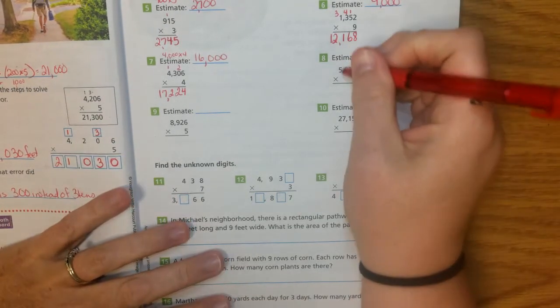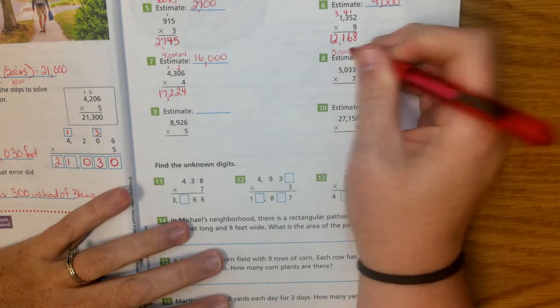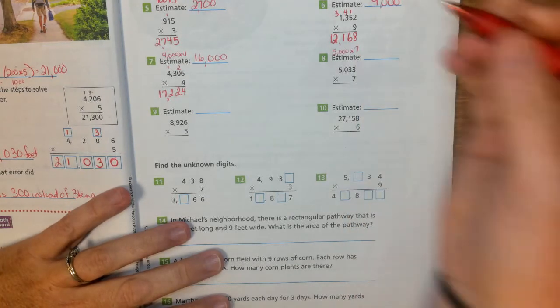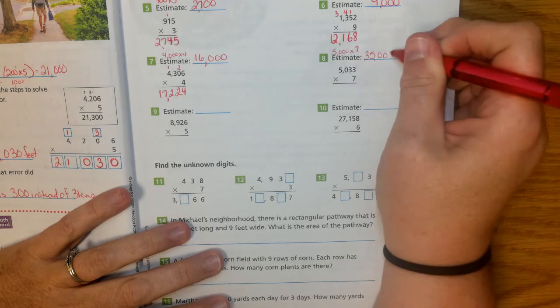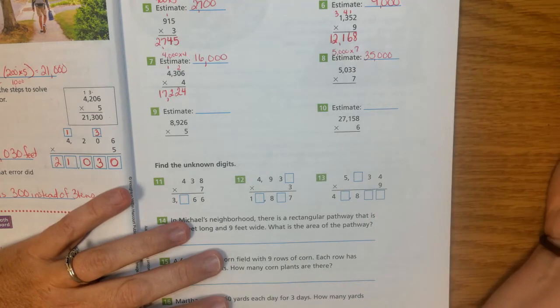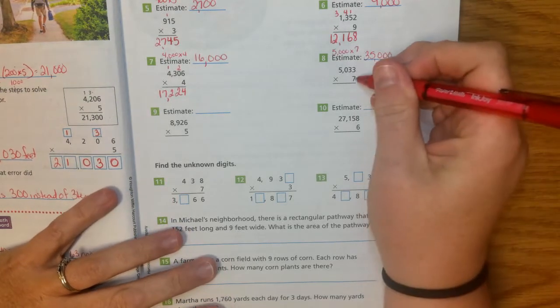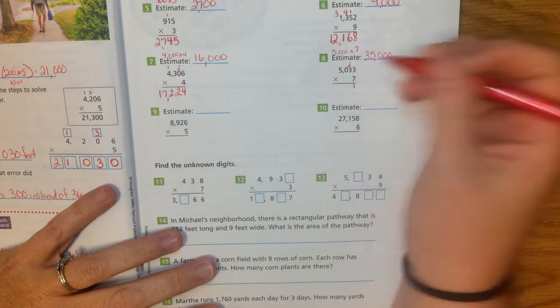We're going to estimate this one. Round 5,033 to the nearest thousands, which is 5,000 times 7. 5 times 7 is 35. And then my 3 zeros are tacked on at the end. 3 times 7 is 21. So I regroup those 2 tens.